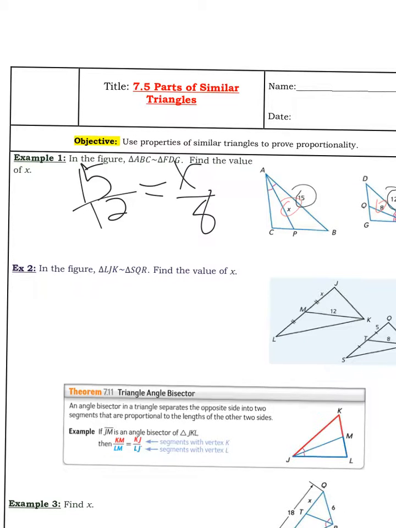So if you ended up writing something like 8 over x, that's reversing the order, okay? So you don't want to do that, because when you cross multiply and divide, you get something completely different. So it doesn't really matter how you set it up as long as you make sure it's the same order. But again, I like to pair it up with the corresponding sides, and that's how it makes the most sense to me.